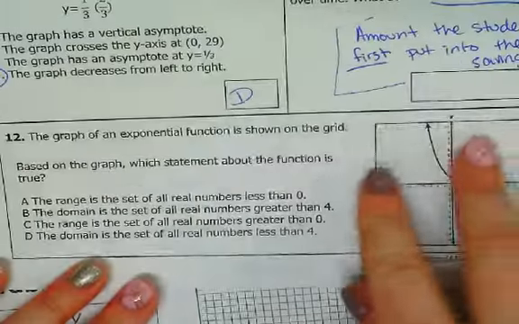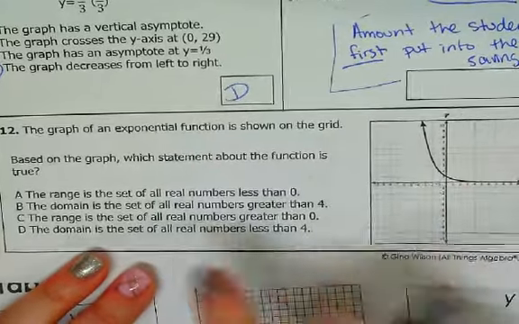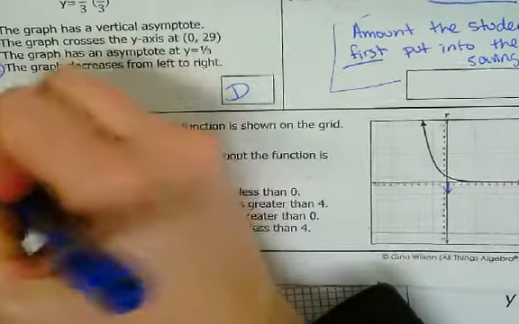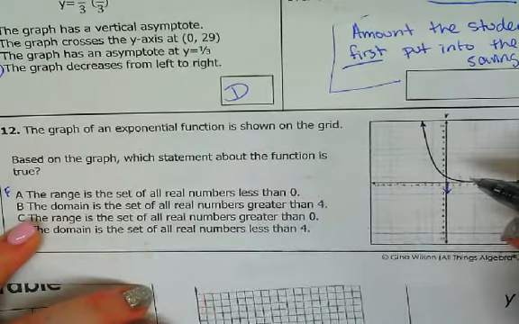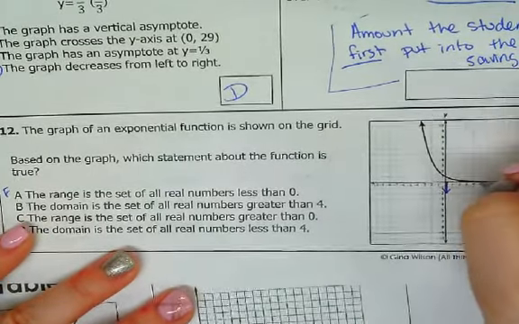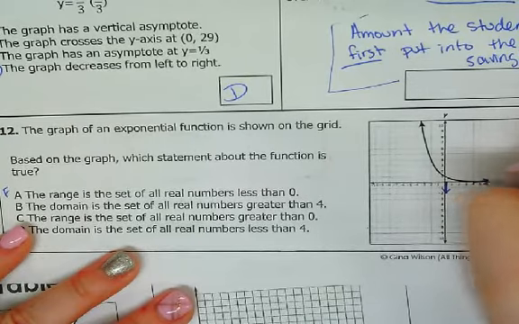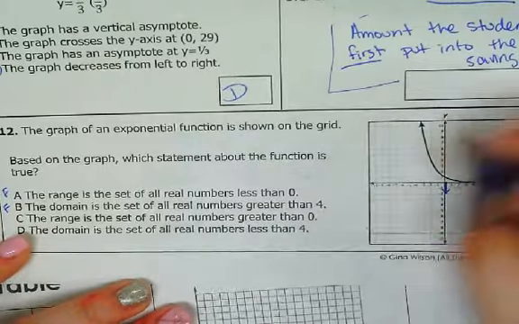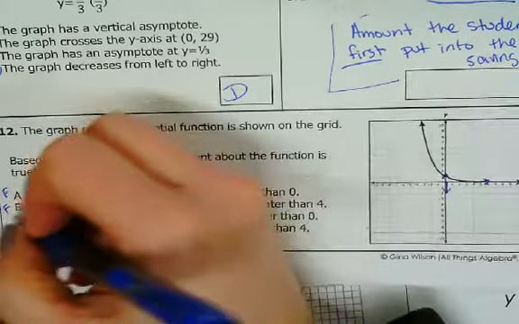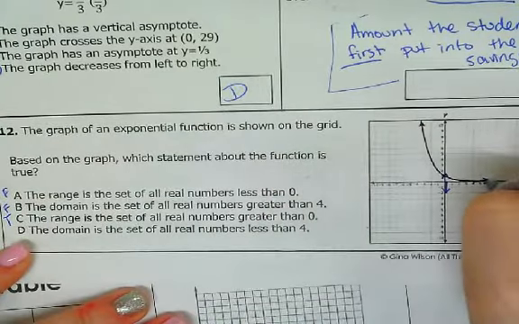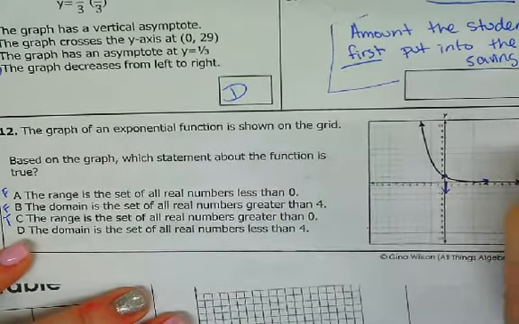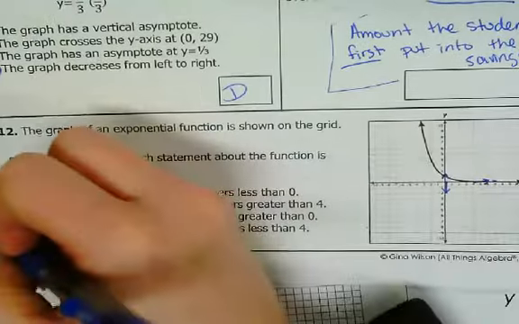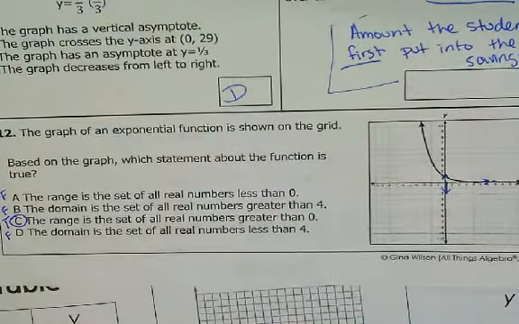12. We also want to know a true or false here. The range is less than 0. Well, here's my 0. That would be under. So that's false. The domain is all real numbers greater than 4. Here's 4 for domain, and that would mean it would only go right. But it doesn't. It also goes left. So this is false. The range is everything bigger than 0. Sure enough, it's all above the 0. The domain is less than 4. That would mean it only went left, and you might think it does, but it actually continues on over here, getting smaller and smaller. So that's false. So C.